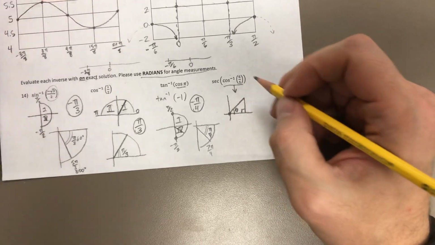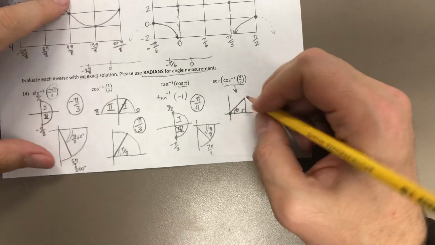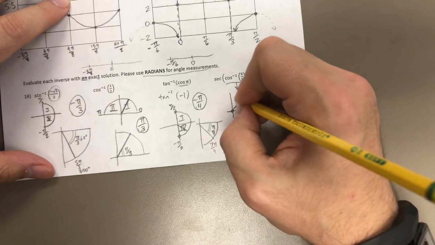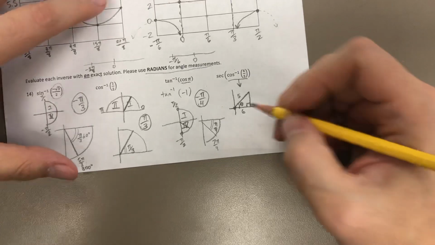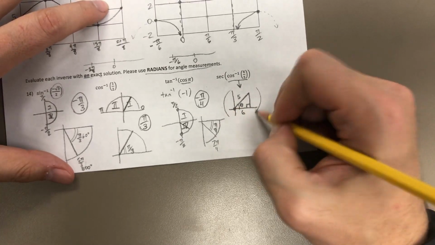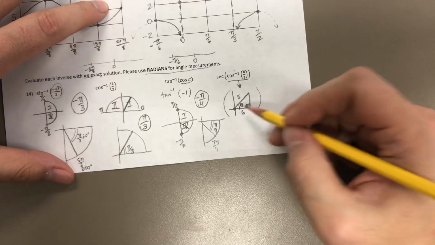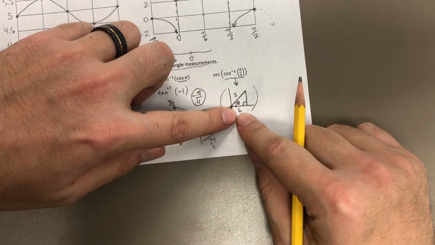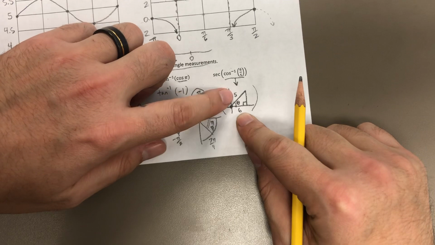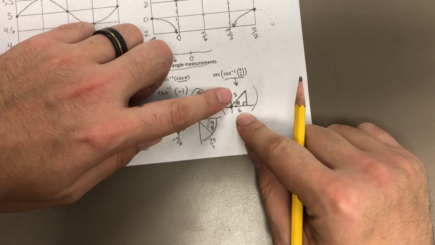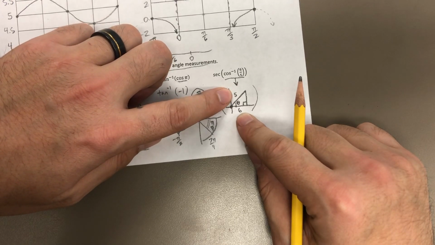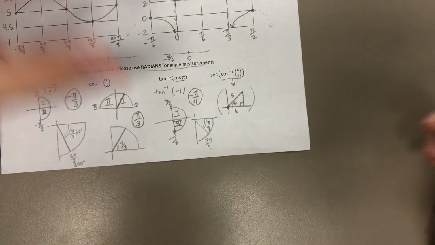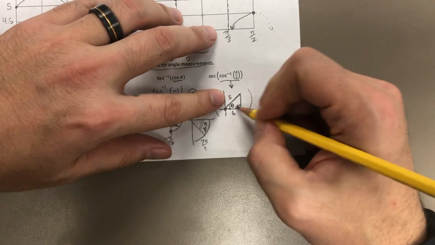Now the cosine ratio is adjacent over hypotenuse. So the adjacent side is 6, the hypotenuse is 5. And this should cause some concern, right? Because the way that this triangle is drawn, we cannot draw a right triangle. Because look, the adjacent side is bigger than the hypotenuse. In a right triangle, can the hypotenuse be anything other than the largest side? No.